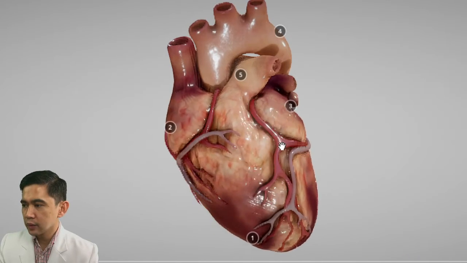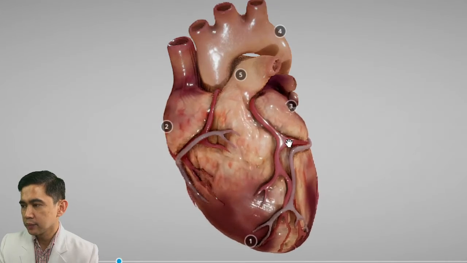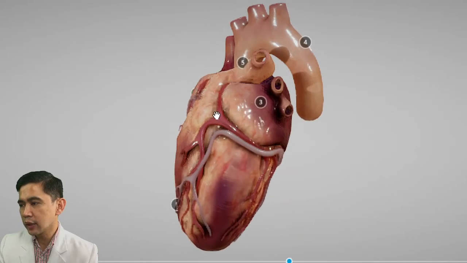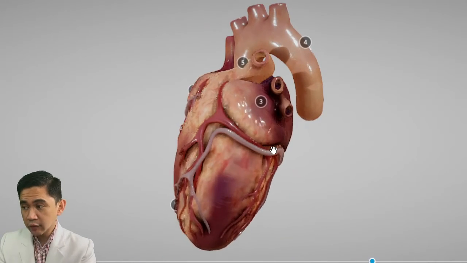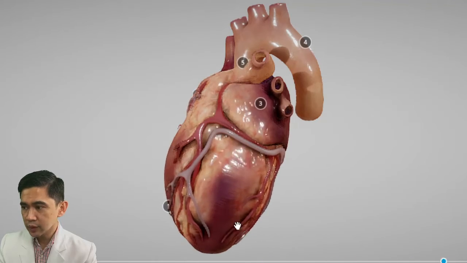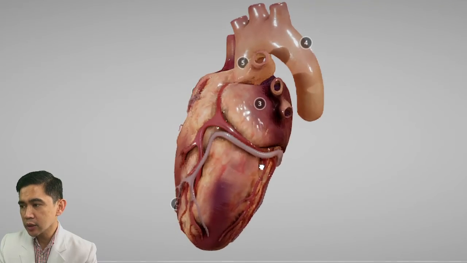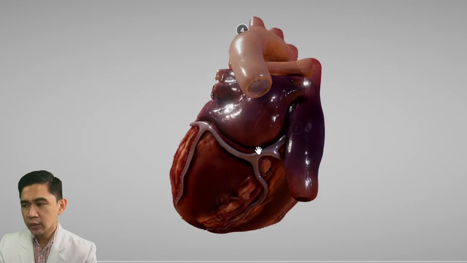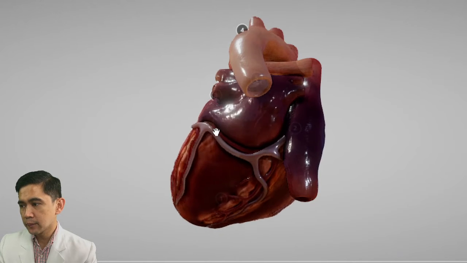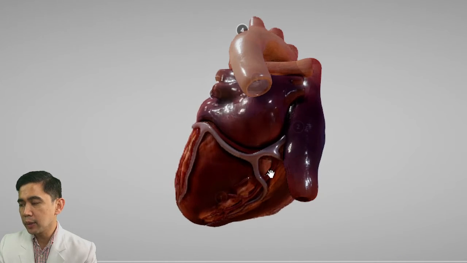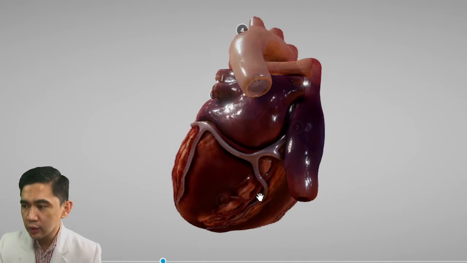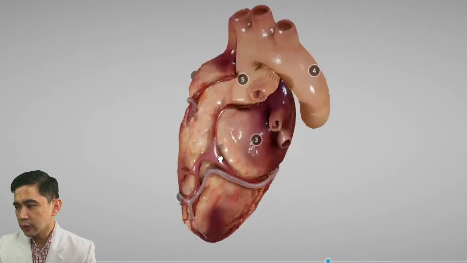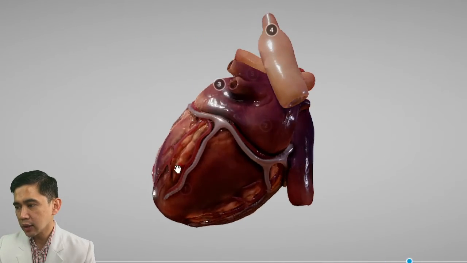And this one is the circumflex branch of the left coronary artery. The left circumflex branch will give rise to a marginal branch. This is what we call the left marginal branch, and it will continue to the back. And it can also be the main artery for the posterior interventricular artery. Along the way, it can give off several atrial and ventricular branches, and we can see it here.